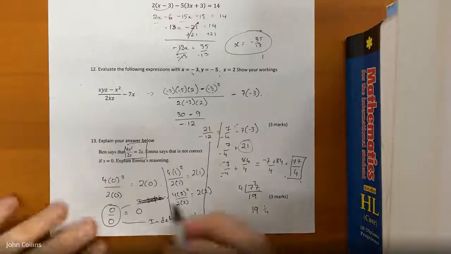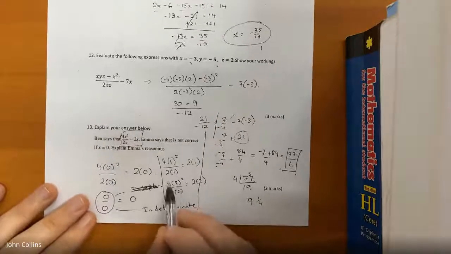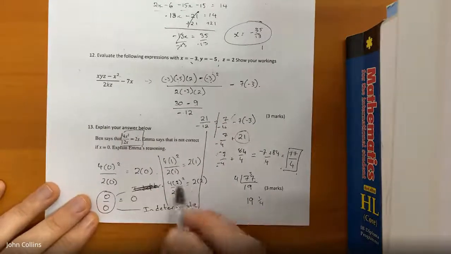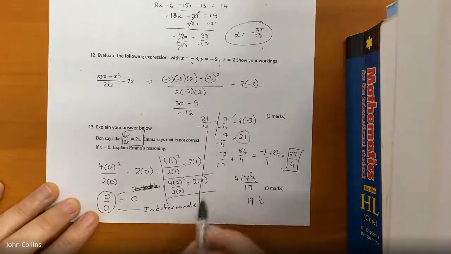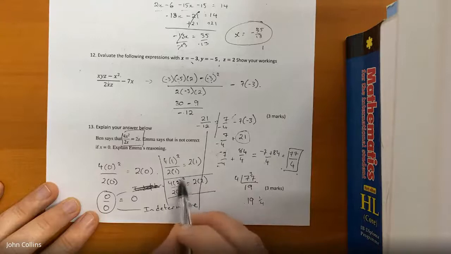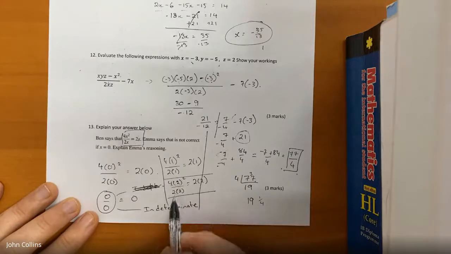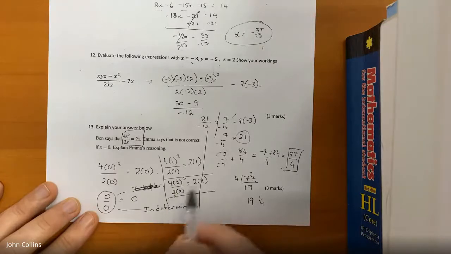But anyway, this won't be a test question, something like this. It'd be more straightforward. I just thought I'd throw it in there just to see what you would come up with. But does it work for 2? We'll check again. 2 squared is 4. 4 times 4 is 16, divided by 2 times 2, which is 4. So 16 divided by 4 is 4, and that also equals 4.